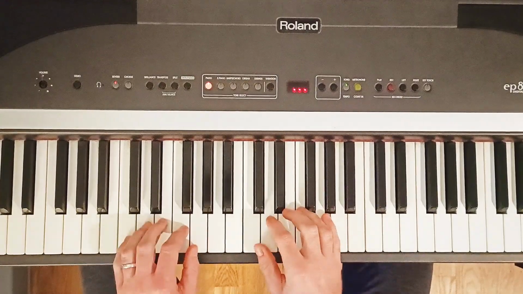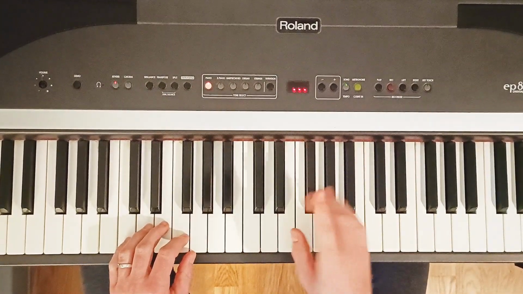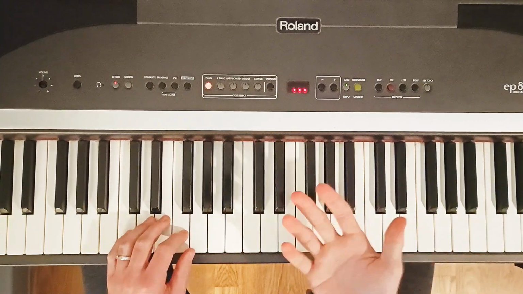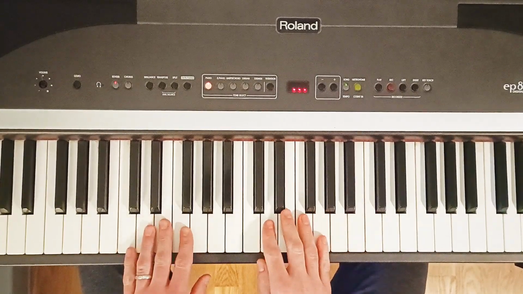All right, and that is that. That's how the interval numbers work. That is how to find them, how to figure them out. That's what the chords are that go along with them. And lastly, of course, why they're important and how you can use that in the long run.